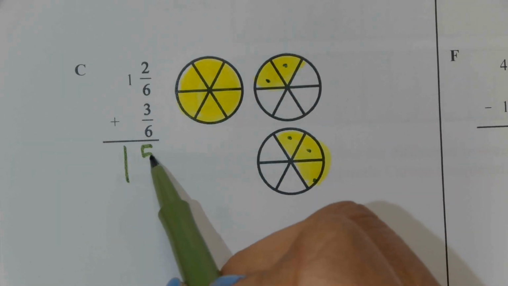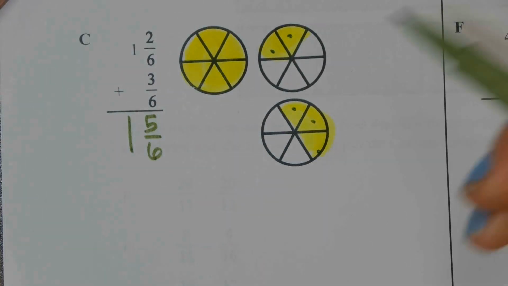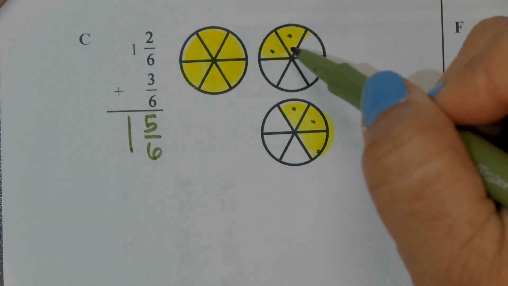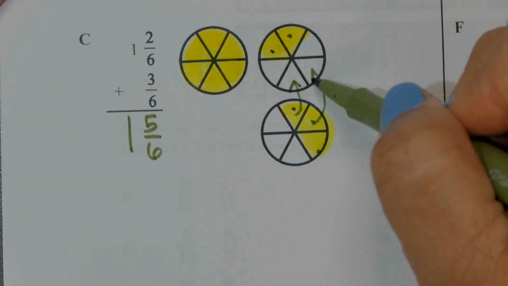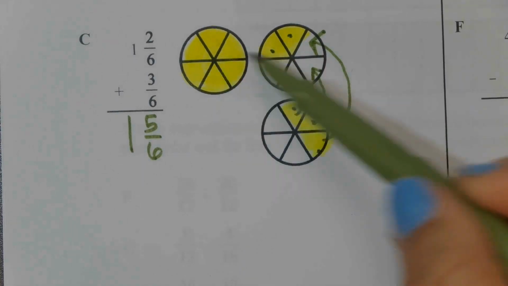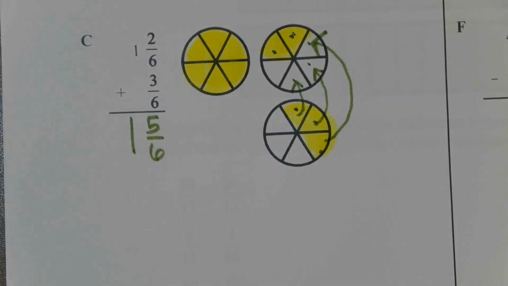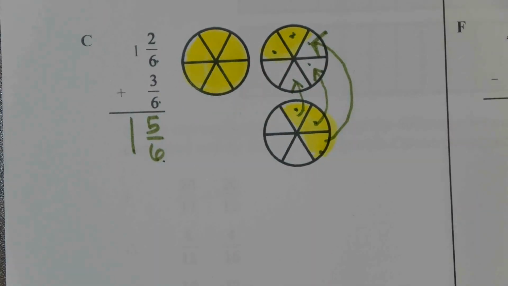So 1 and 5/6. So 1 whole, and then you could also bring these 3. This one will go there, there, and there. And that would give you 1 and 1, 2, 3, 4, 5/6. Remember that your denominator stays the same.